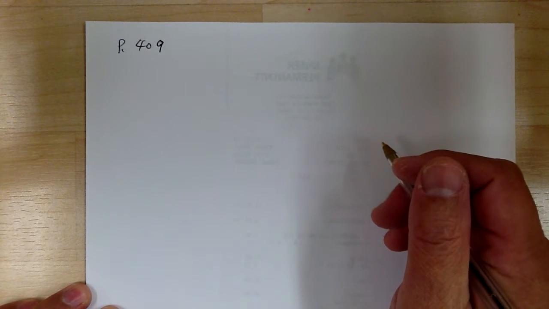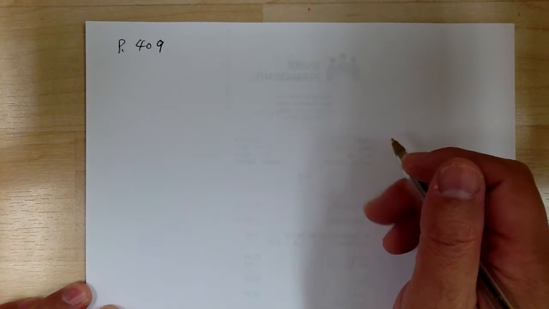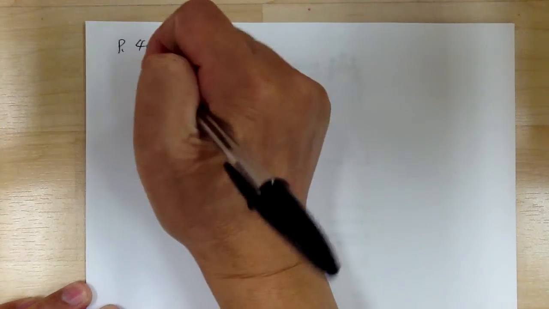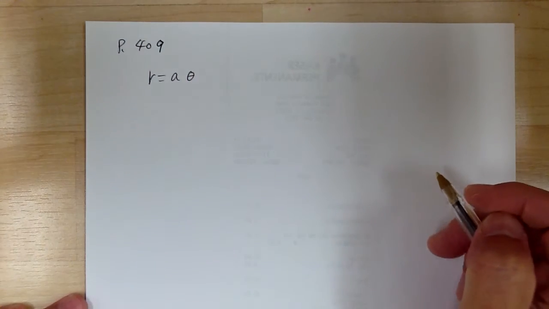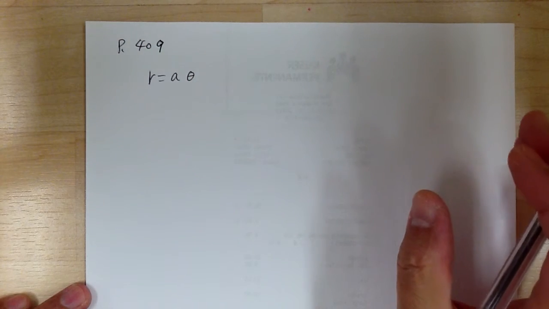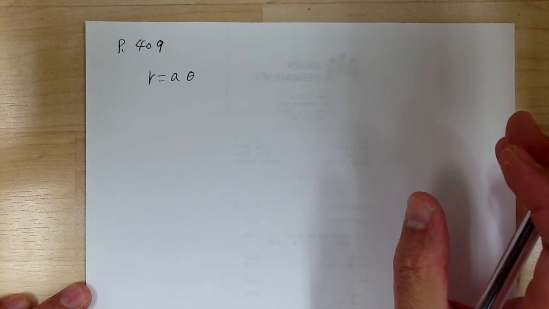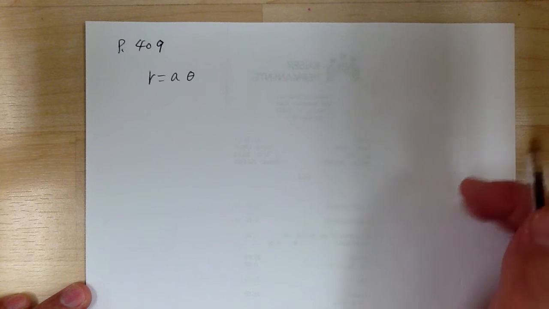Open your book to page 409. Today's lesson is on sketching polar equations. One of the most common types of graphing is the spiral. It's called the Archimedes spiral, and it has the form r equals a theta. The basic way of graphing the equation is by plotting points.